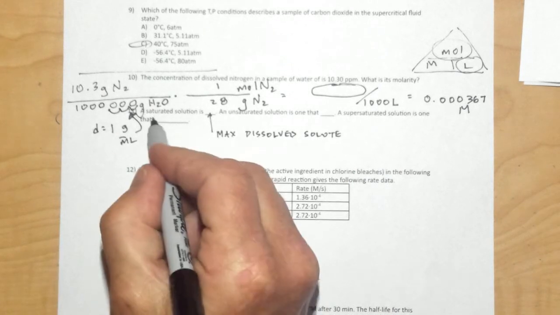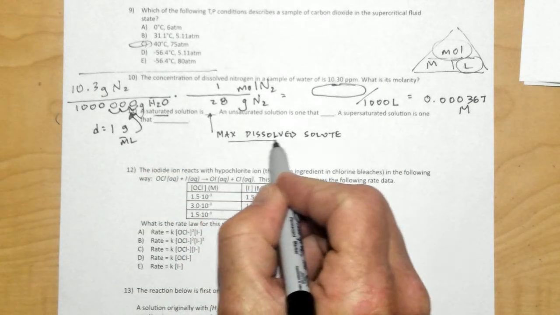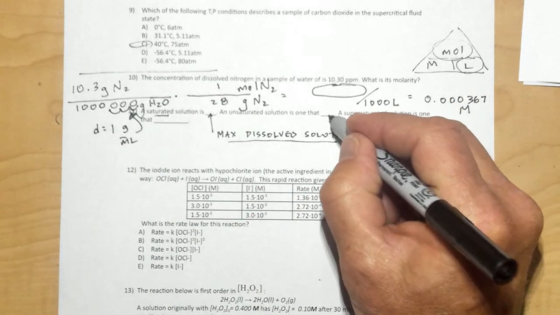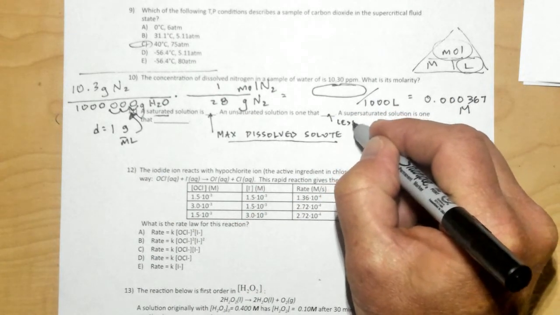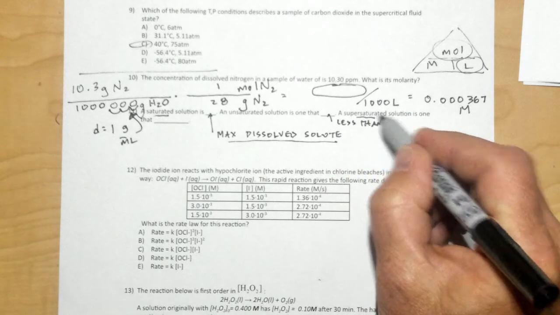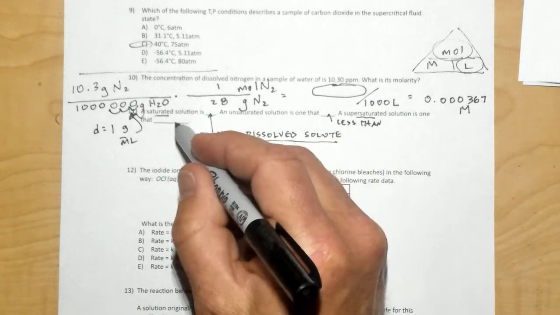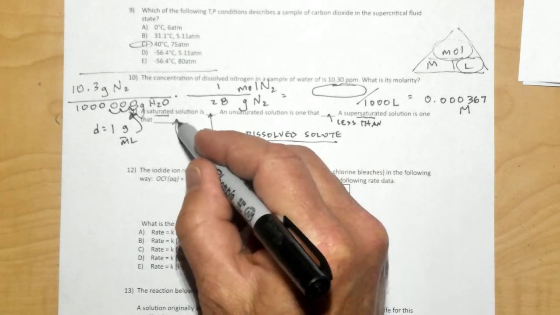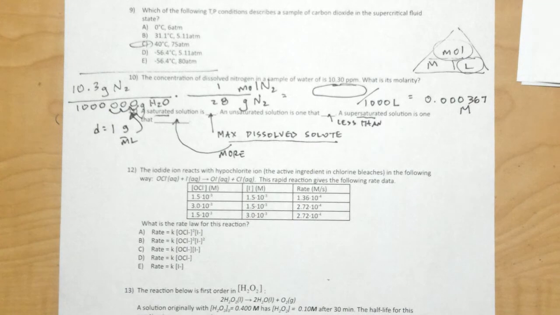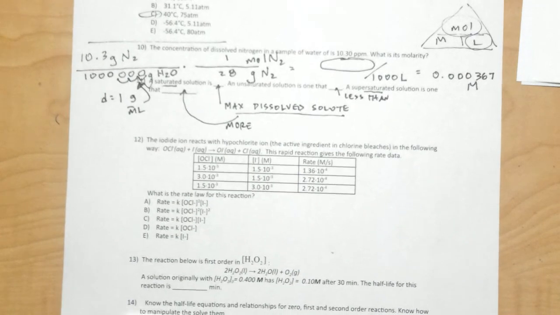That's what a saturated solution is, that you have the maximum dissolved solute in there. An unsaturated solution is one that has less than the maximum amount. You could dissolve more. And a supersaturated solution is the one that has more than the maximum dissolved solute, and it still stayed in solution.